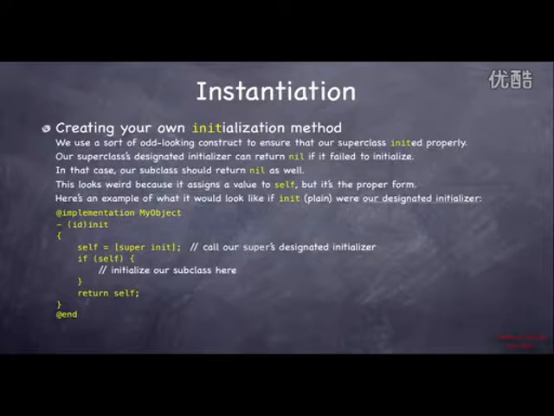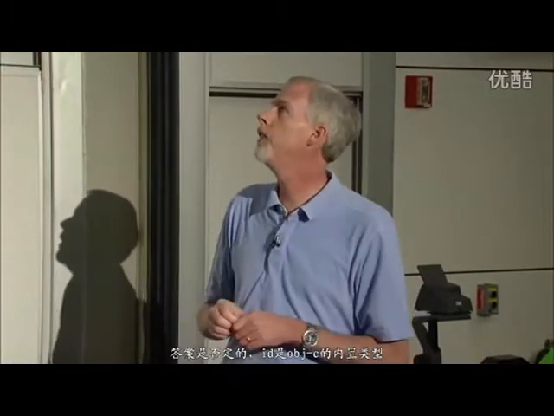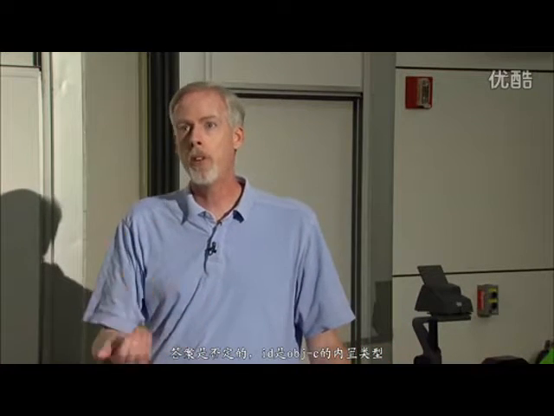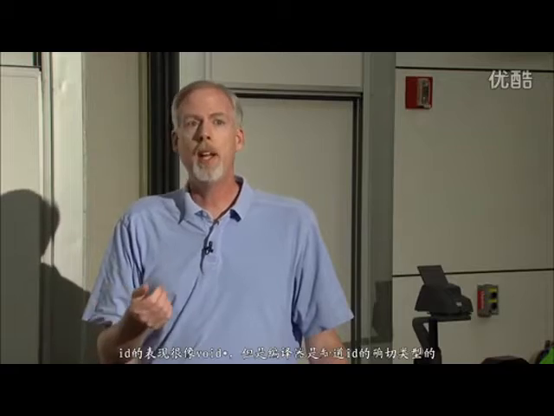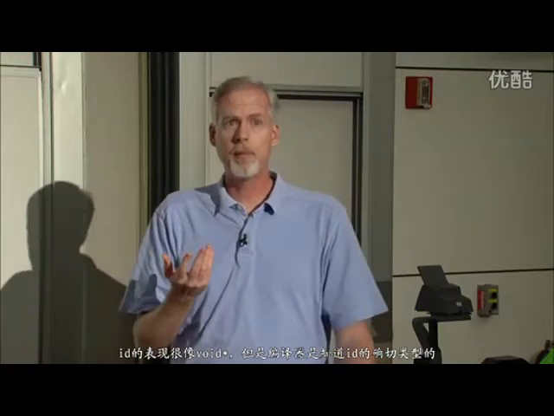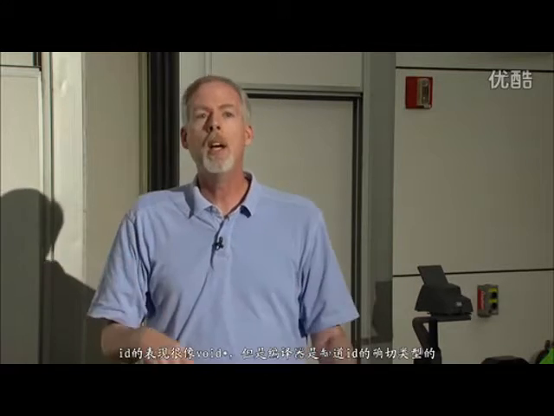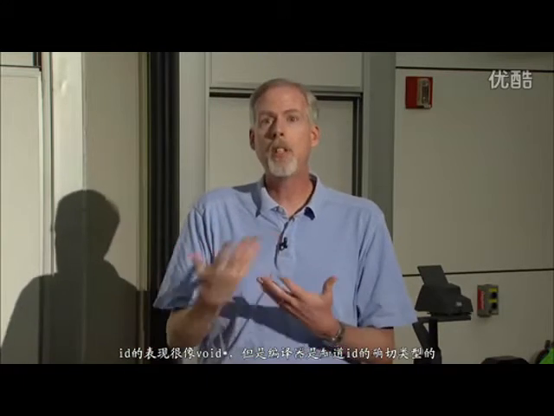Question: is ID typedef'd to void star? And the answer is no. ID is a built-in type in Objective-C. The compiler knows what ID is, and it acts a lot like void star, right? Because a void star is a pointer to memory. You don't know what's in there. Could be anything. However, the compiler syntactically knows what an ID is.